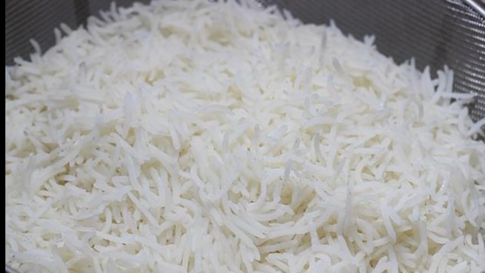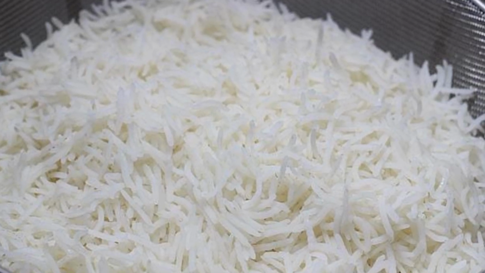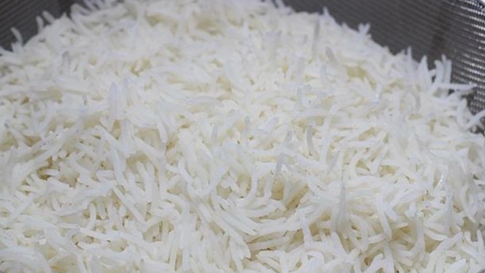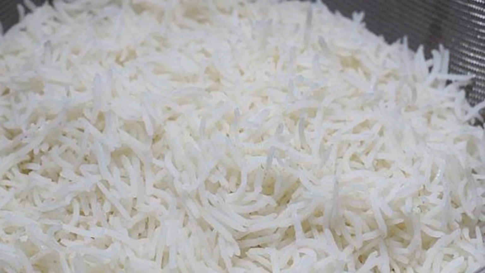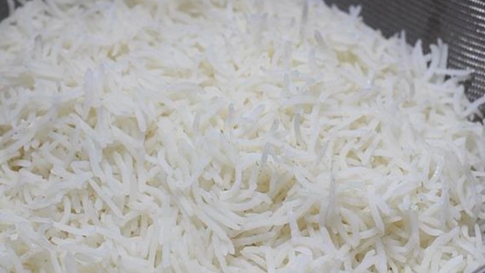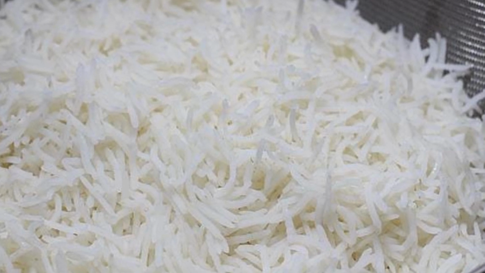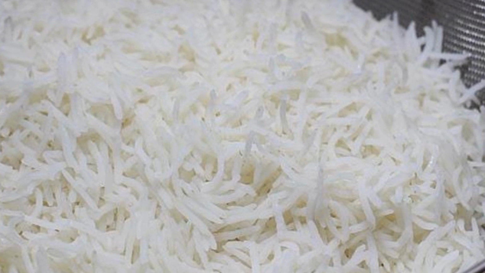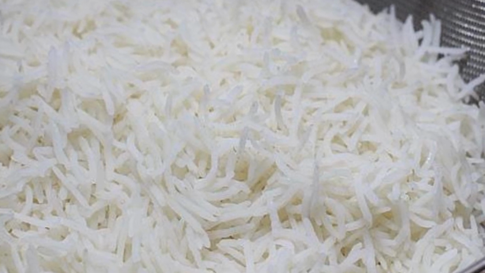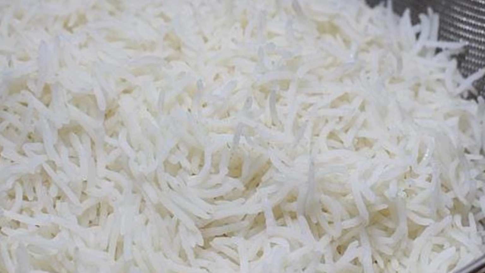Another very interesting aspect about basmati rice is that after you cook them, they expand lengthwise to retain their slender shape, which is very different from other types of rice. This makes the cooked rice grains separate and distinct from each other rather than aggregate together.